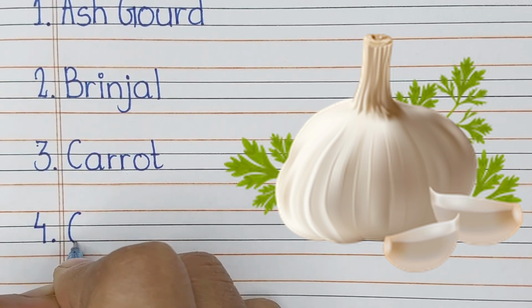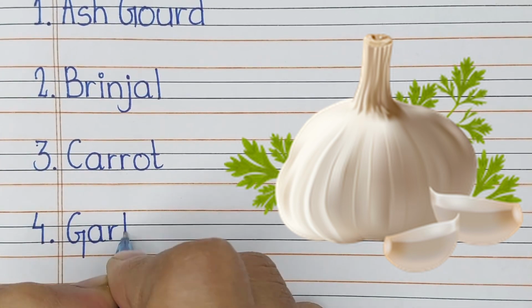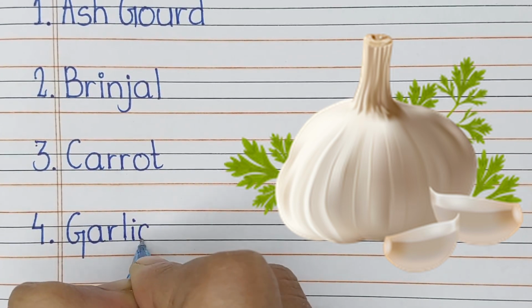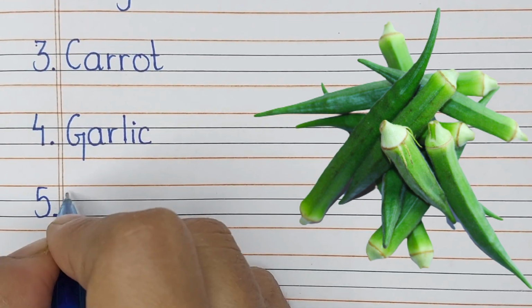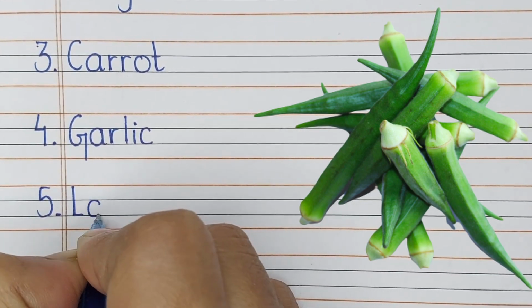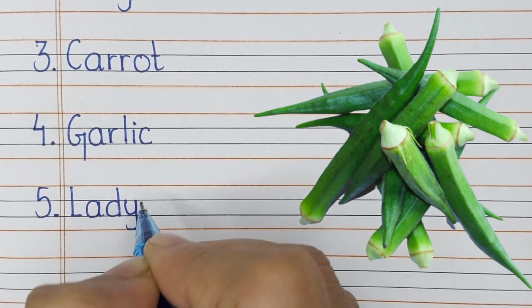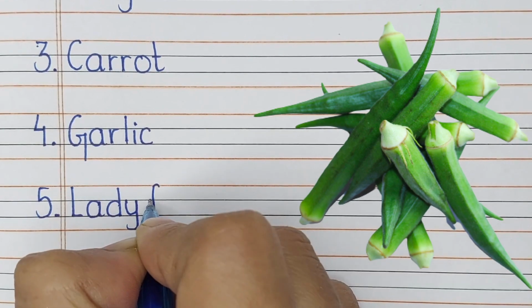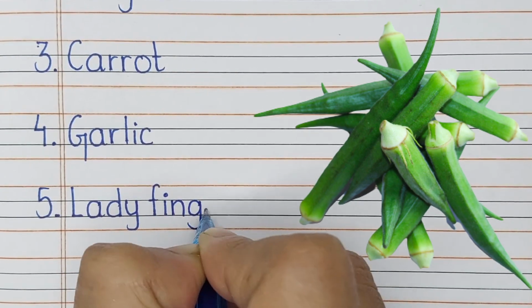G A R L I C. Garlic. Next up we have ladyfinger. L A D Y F I N G E R. Ladyfinger.